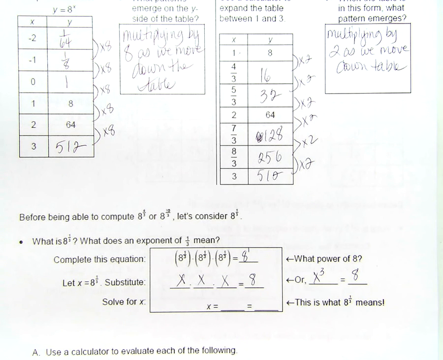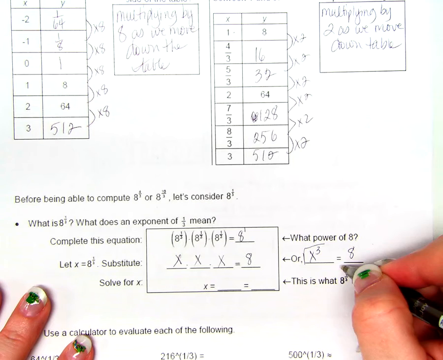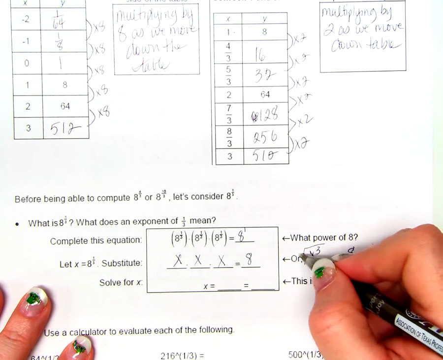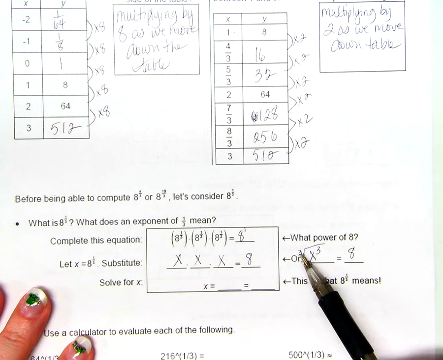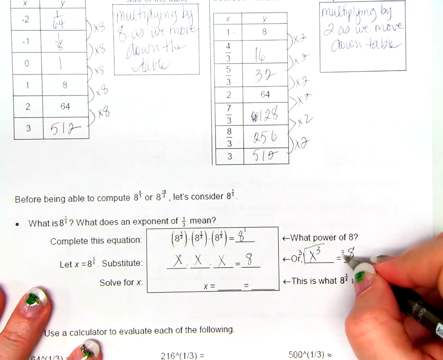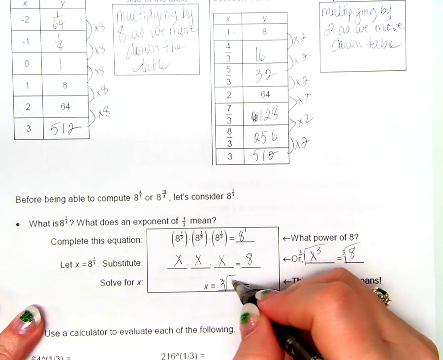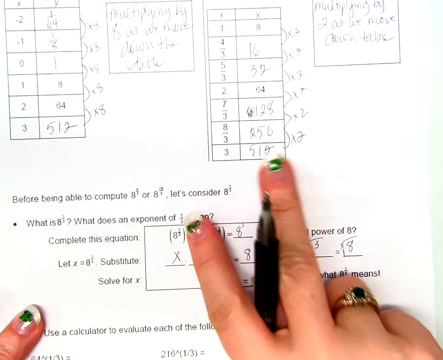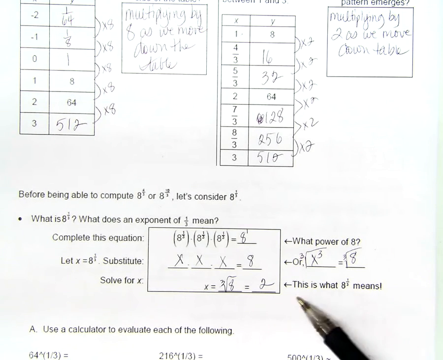Like a square root would be what times what equals that number, right? A cube root, exactly. What times what equals that number. So it looks like this. Wait, I thought that was a square root. I'm not done. I'm not done. Aw, a little baby 3 on the front. Cube root of 8. The cube root of 8 is what? What times what equals 8? 2. That is what 8 to the 1/3 means.